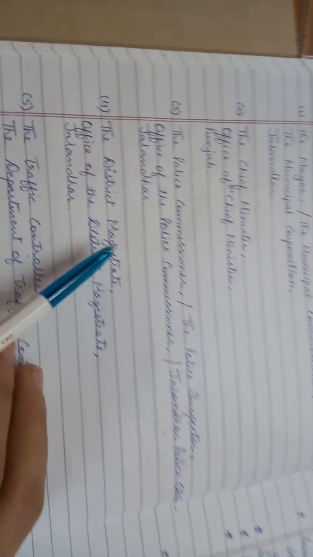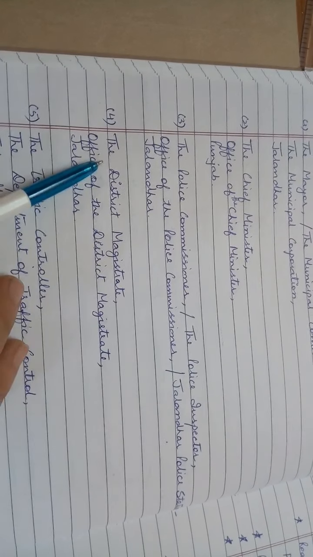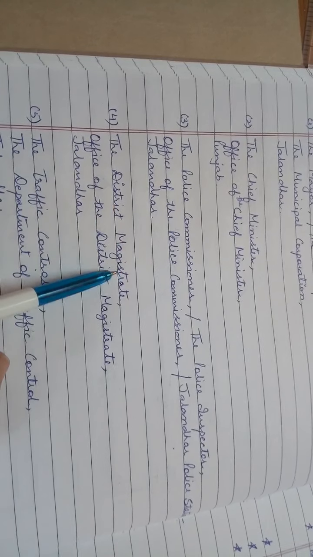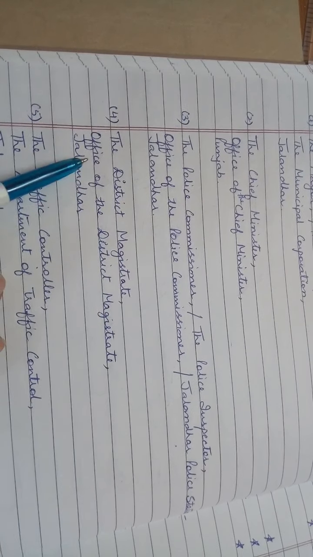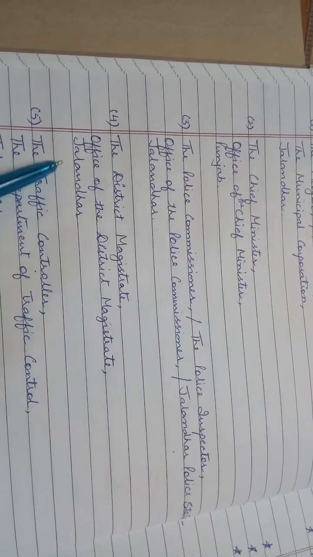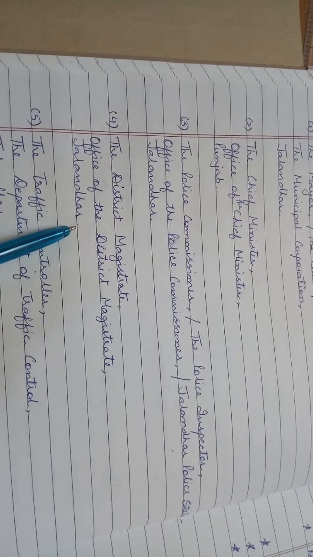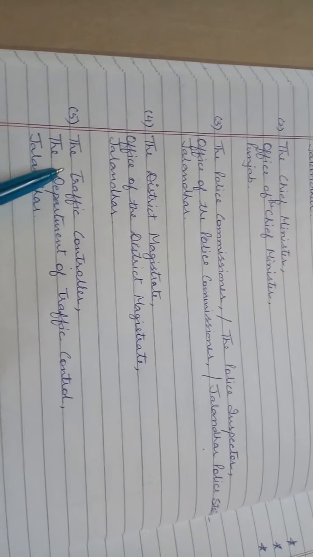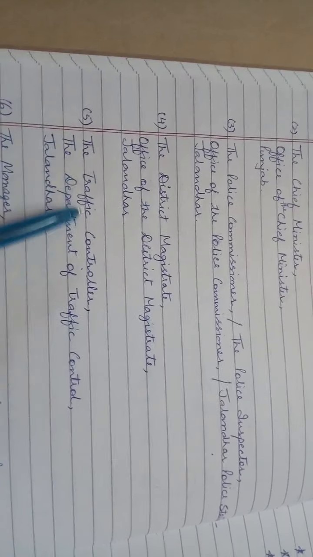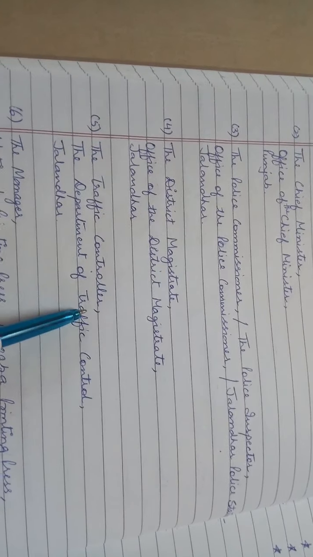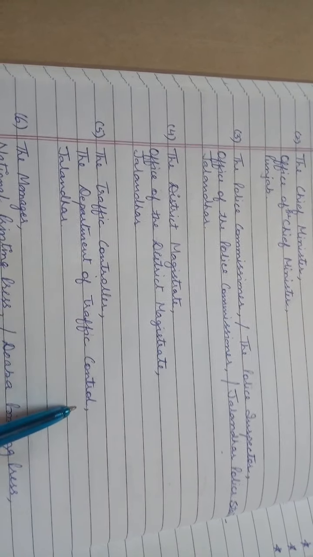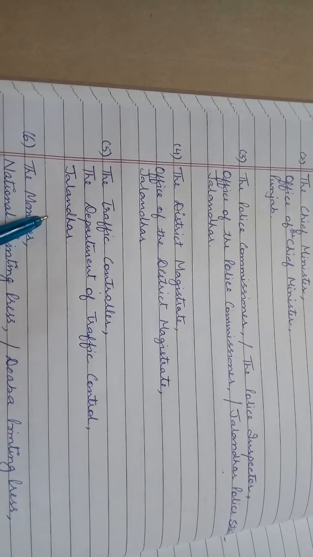Now, suppose you are asked to write a letter to the district magistrate, then you will write: The District Magistrate, comma, Office of the District Magistrate, comma, and then Jalandhar, full stop. Now, suppose you are asked to write to the traffic controller, then you will write: The Traffic Controller, comma, the Department of Traffic Control, comma, Jalandhar.